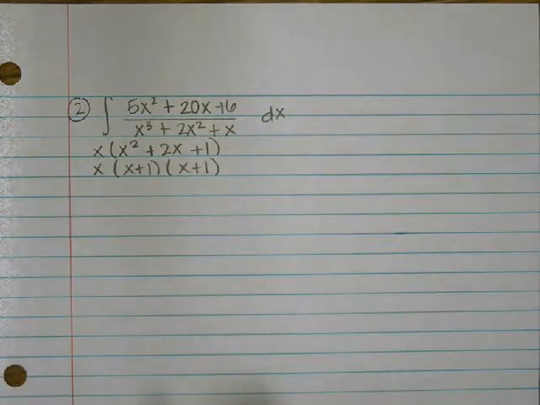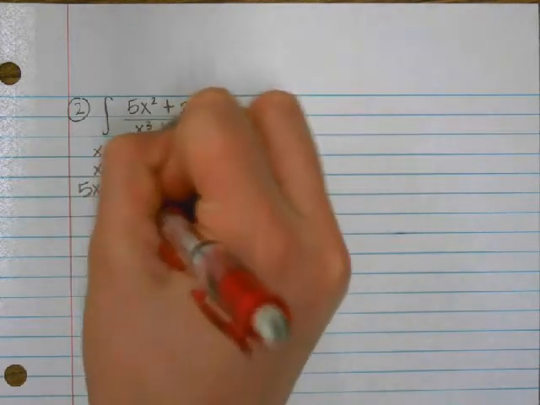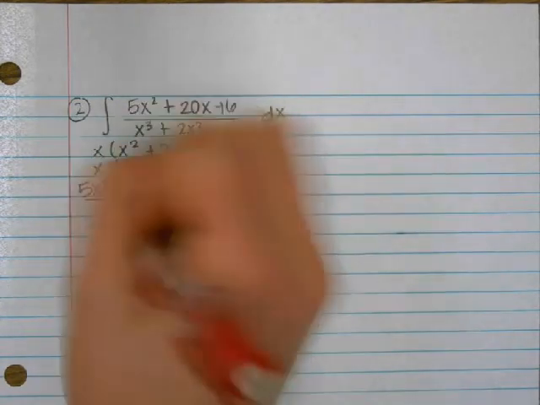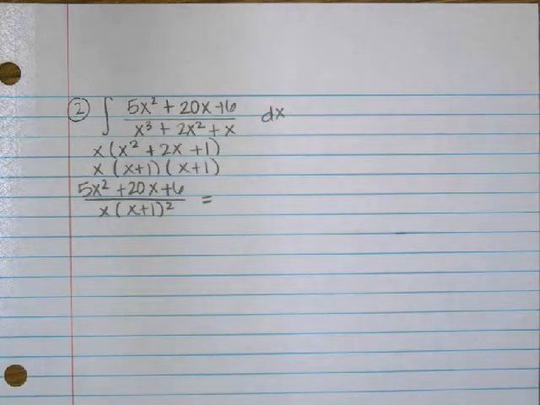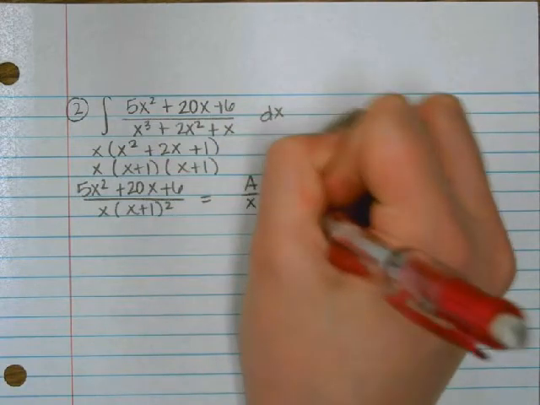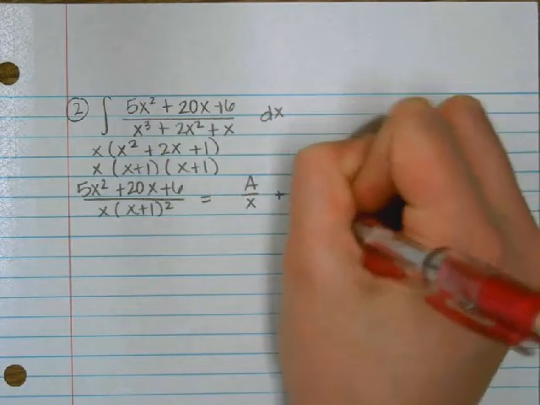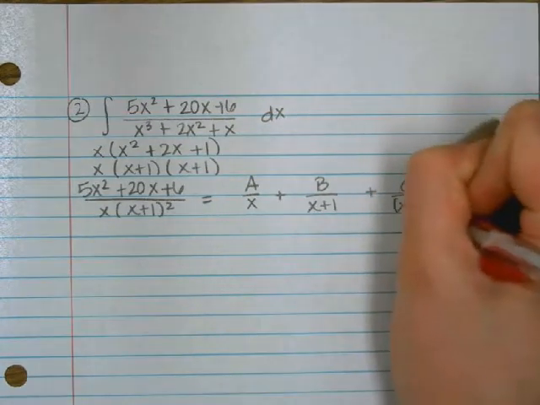So I'm going to go ahead and write down what this is. I've got the top, so 5x squared plus 20x plus 6 over my factors. And I'm going to rewrite this as a over x, b over x plus 1, and then I get my repeat factor in there.